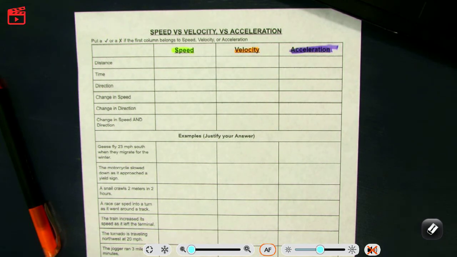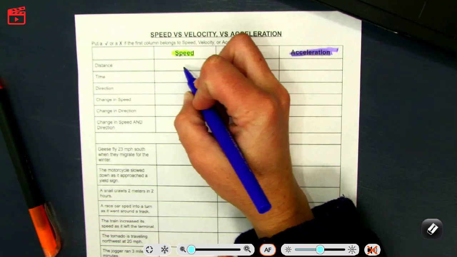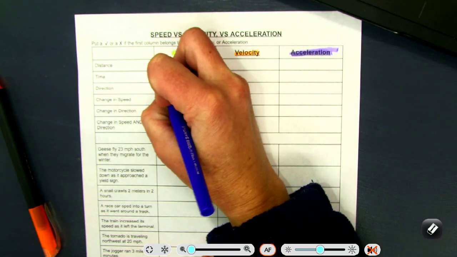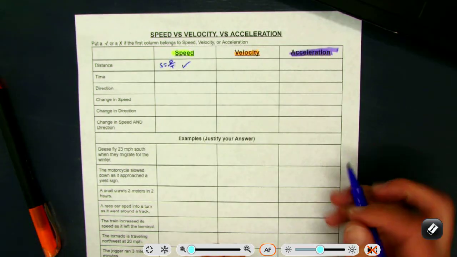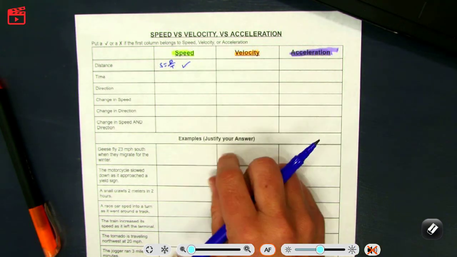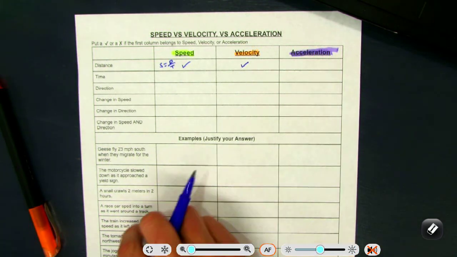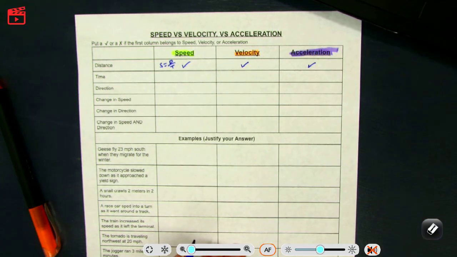So we're going to look at our variables here. Distance. Does distance have anything to do with speed? Well, yep, because we do distance over time, right? Speed equals distance over time. So yes, it's included. Distance in velocity, well, velocity deals with speed, right? So yes, it does. And acceleration, well, if we are speeding up or slowing down, our distance is going to change, right? So we're going to put a check there also.